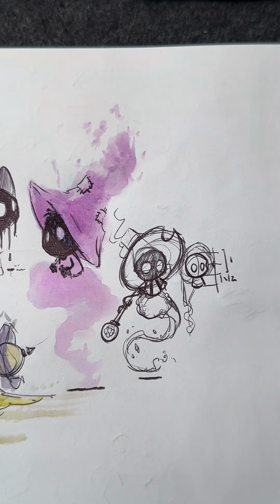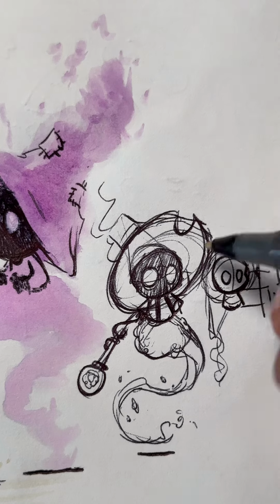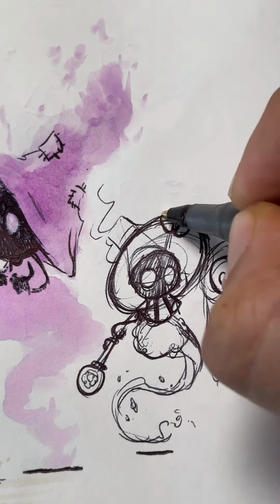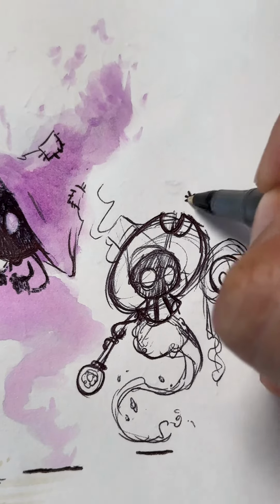So cool. What kind of perm are you using? The hat's hole is not supposed to be there. It's supposed to be there. Corrections.